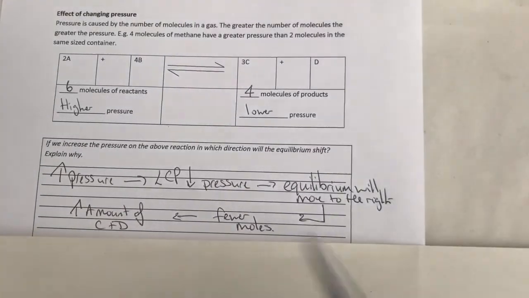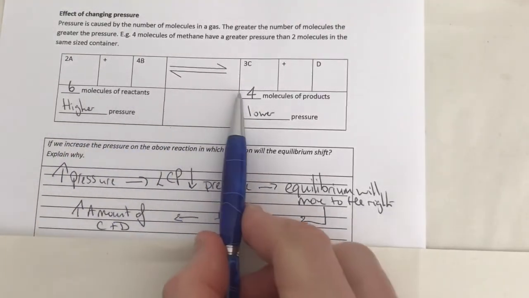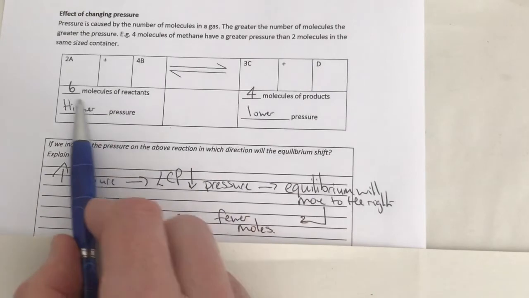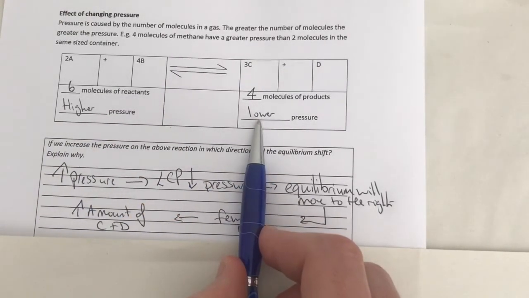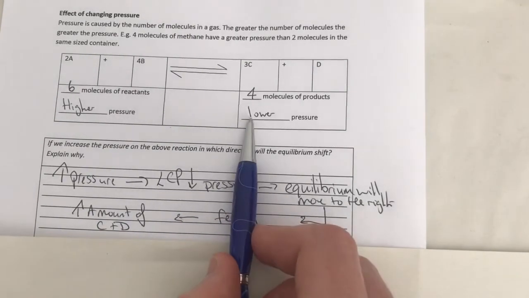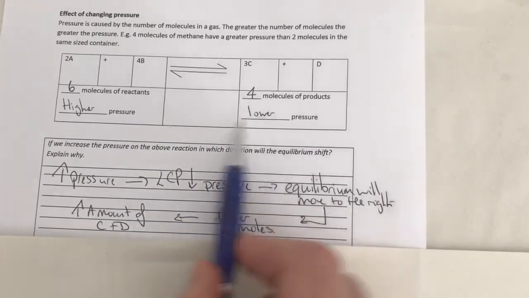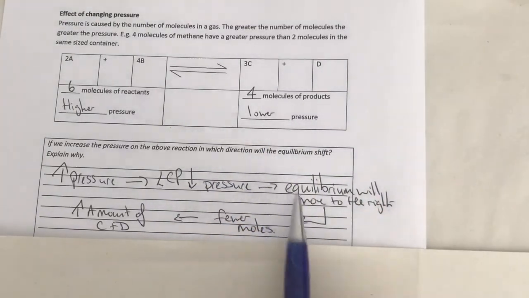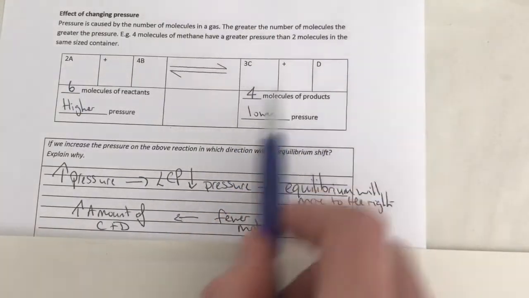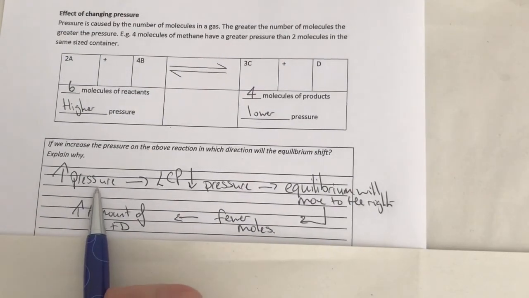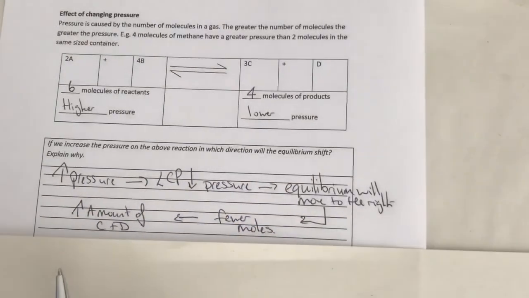Okay, so let's just go through that again. We've counted up how many moles, how many molecules of gas we've got using the balanced equation. We've then identified that when you have more moles, you have a higher pressure. This side's got 4, therefore it's lower. The situation is it wants us to increase the pressure. So Le Chatelier's principle says when we impose this change, it will do the opposite, so it will try and lower the pressure. Which side's got the lower pressure? It's the right-hand side. So the equilibrium will move to the right because that's the lower pressure. And if it moves to the right, because there are fewer moles there, the amount of C and D will increase. I hope that makes sense of explaining the effect a change in pressure has on the equilibrium position for this reaction.